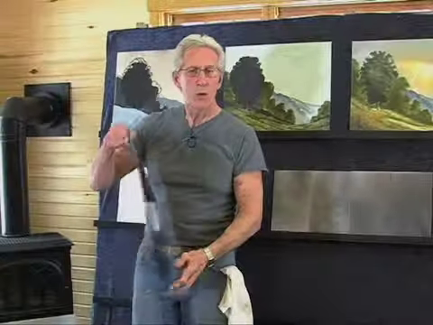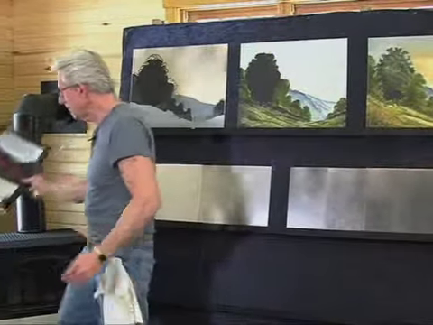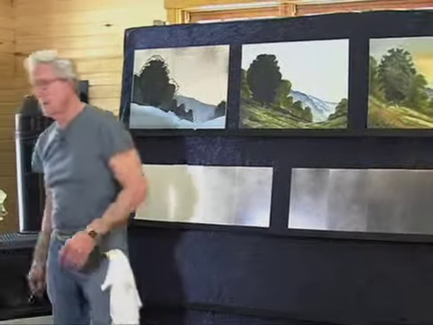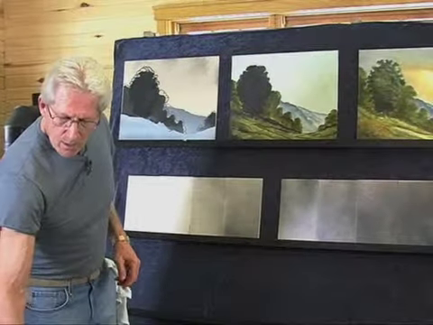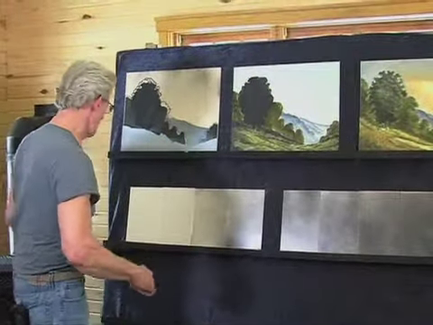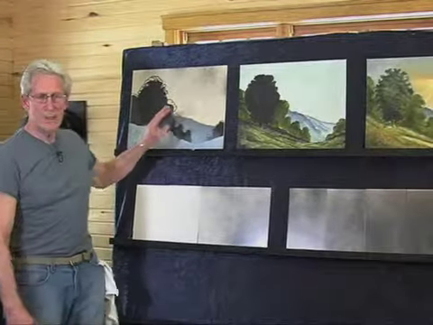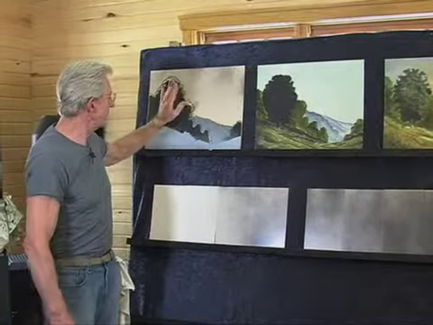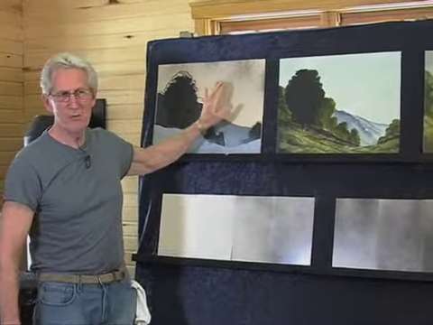So, let's do the same thing with artwork, with a scenic oil painting. What I've done is I've cut out the different tonal values.